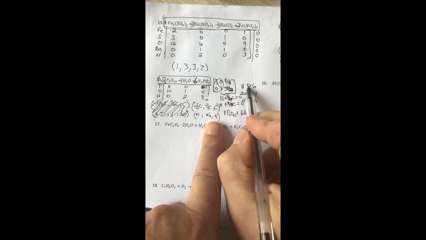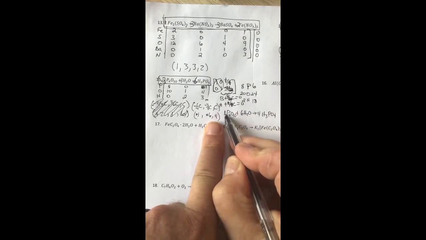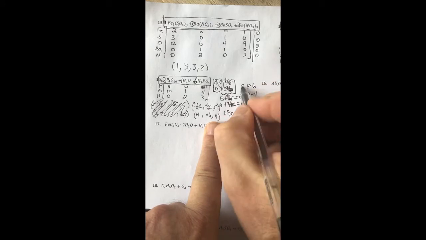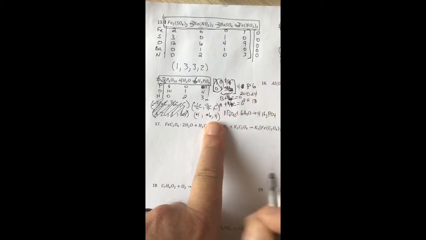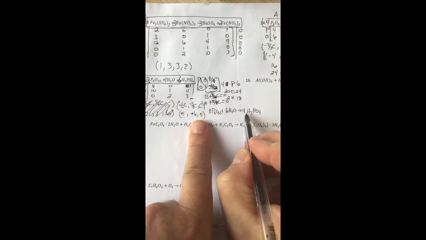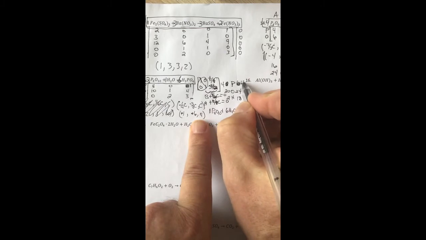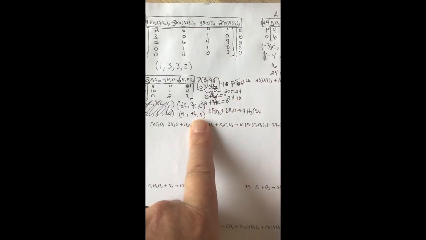Let's take a look at this potassium. There's 4 once, so that's 4 of them, and none here. So the potassium on this side is actually 4. There's 1 potassium 4 times. So now our potassium is 4 and 4, so the potassium is balanced.